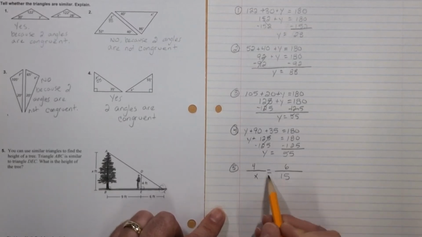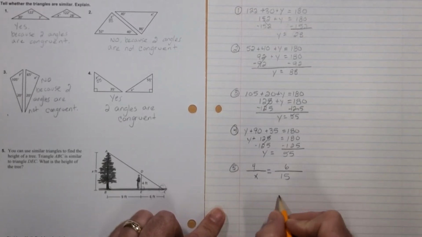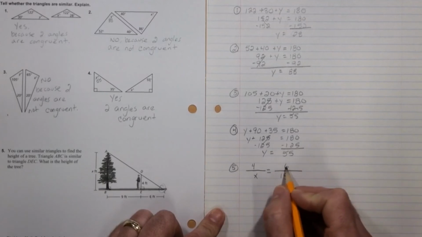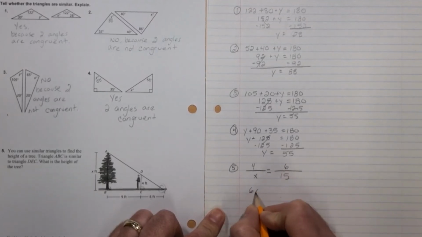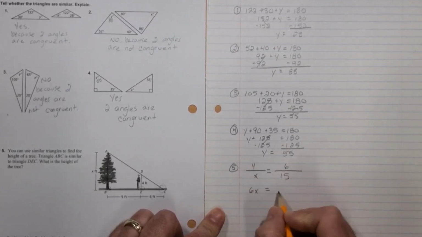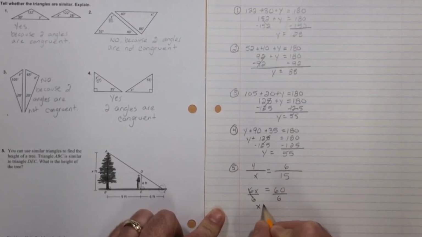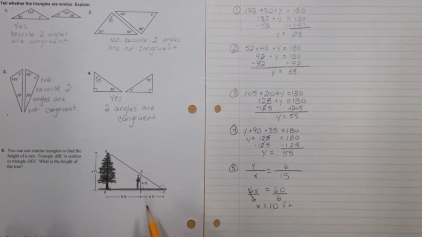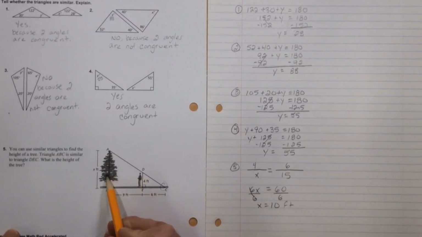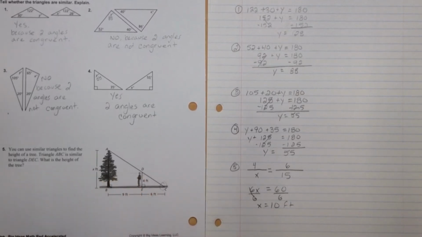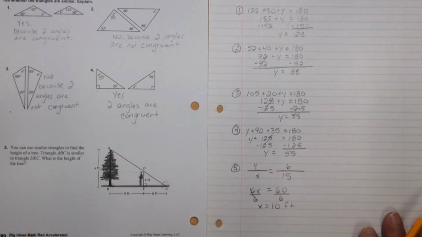And we could do cross products. 6 times x is 6x. 4 times 15 is 60. Divide by 6, divide by 6. x equals 10 feet. Okay, 10 feet. And from the picture, yeah, it's a little more than twice as high as that guy. Although sometimes the picture is not very accurate.